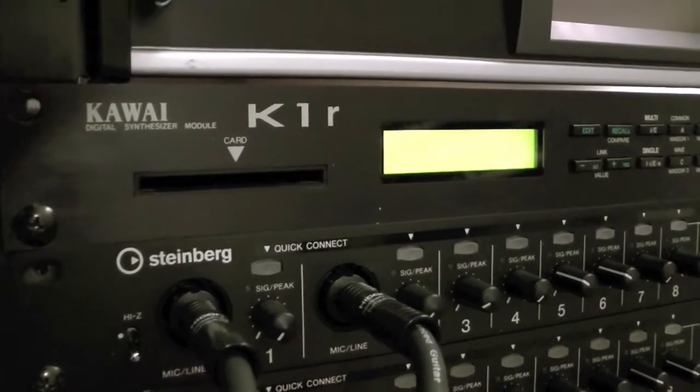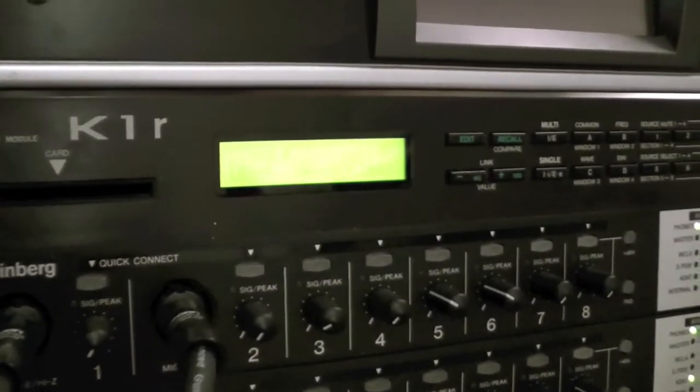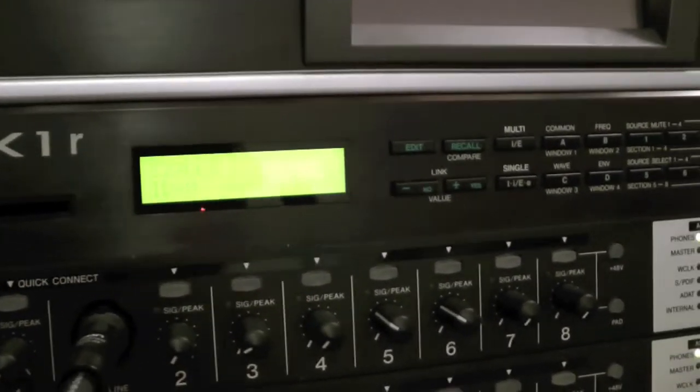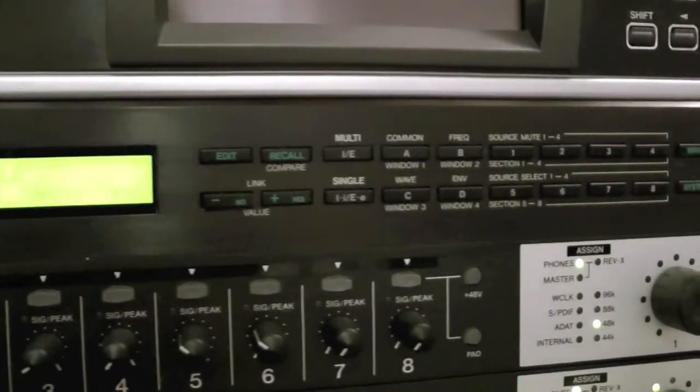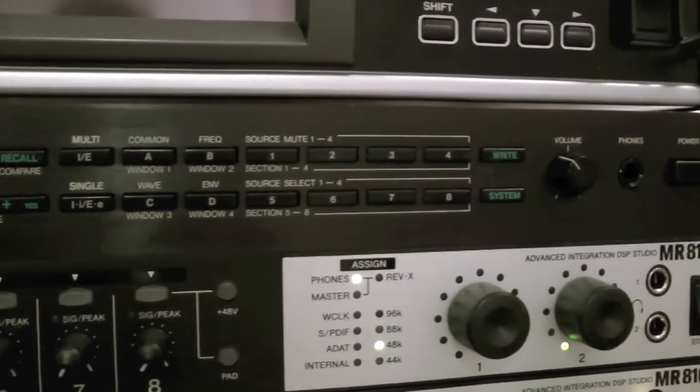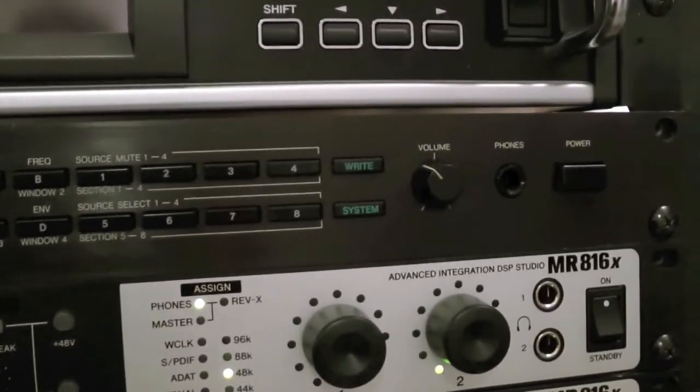So let's take a look. This is the K1R, a 1 height unit rack mount module. We have a display, a bunch of buttons, a volume knob, apparently no vector stick around here.